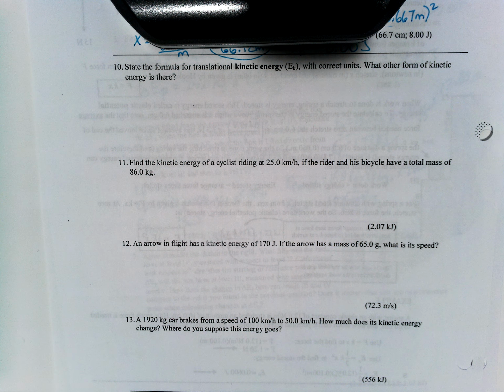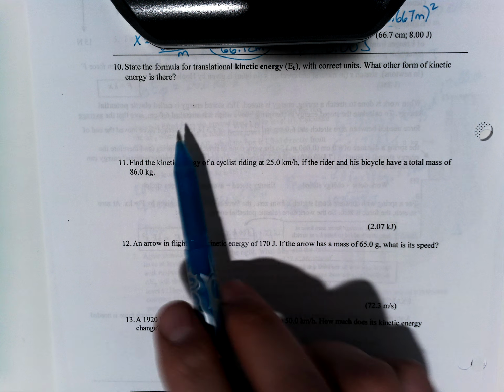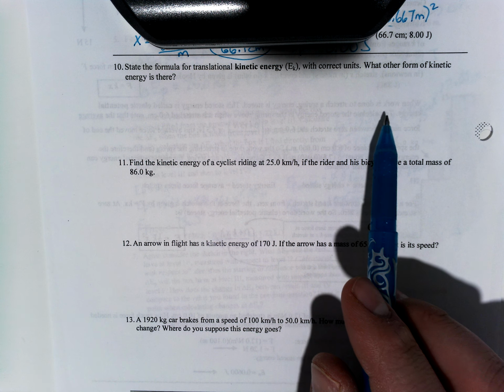These last couple of questions are just to do with kinetic energy. Again, we've done this before last year, but I'll go over a couple with you. State the formula. We did all that in the other set of notes, in your PowerPoint. EK, it's also on your formula sheet.